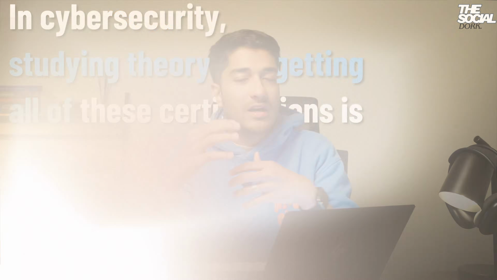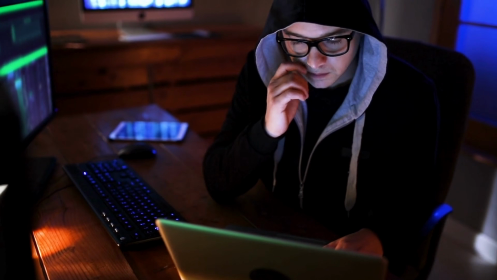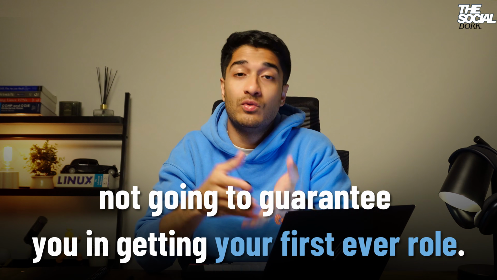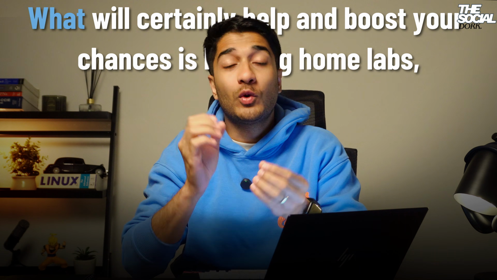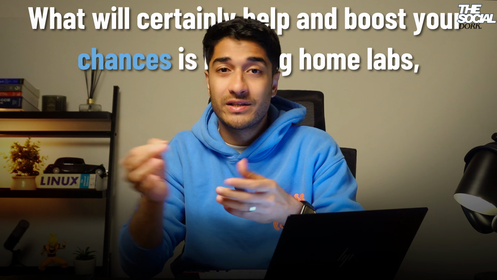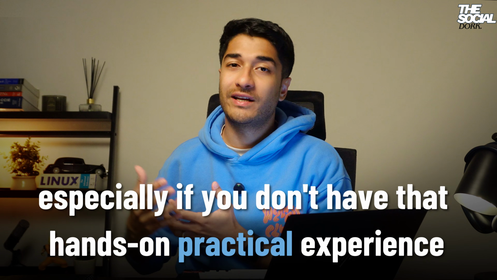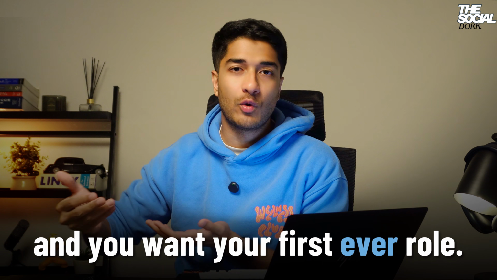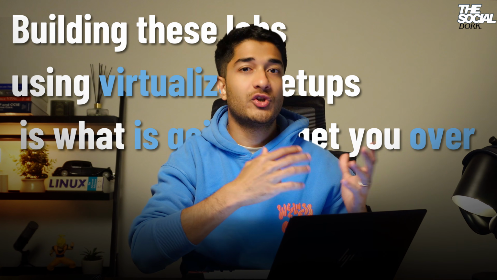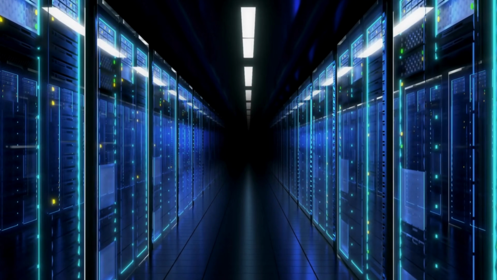In cybersecurity, studying theory and getting all of these certifications is not going to guarantee you getting your first ever role. What will certainly help and boost your chances is building home labs. Especially if you don't have that hands-on practical experience and you want your first ever role, building these labs using virtualized setups is what is going to get you over the line.